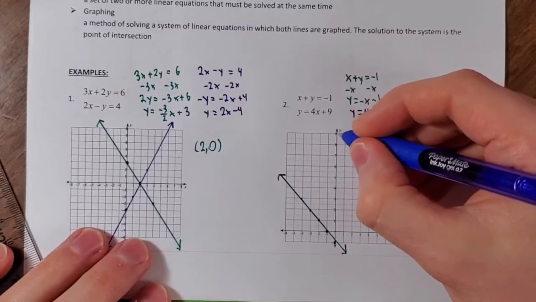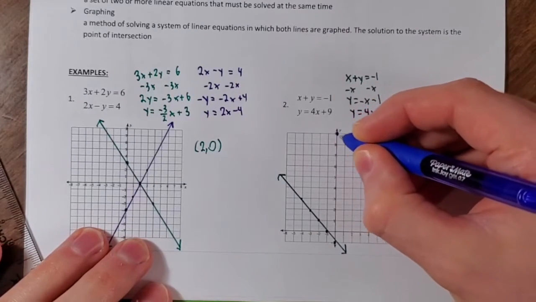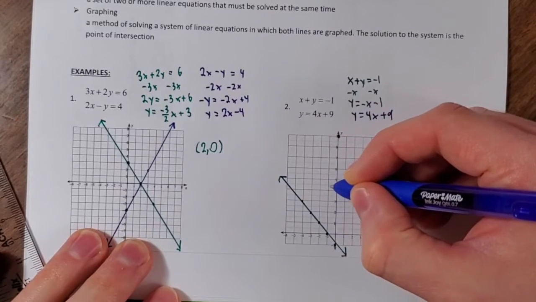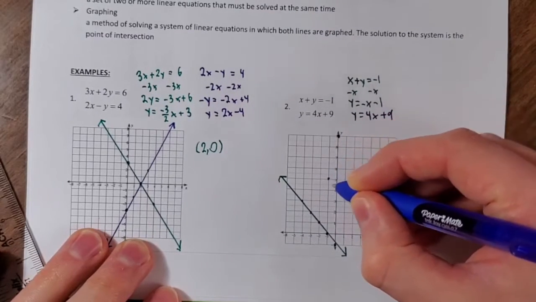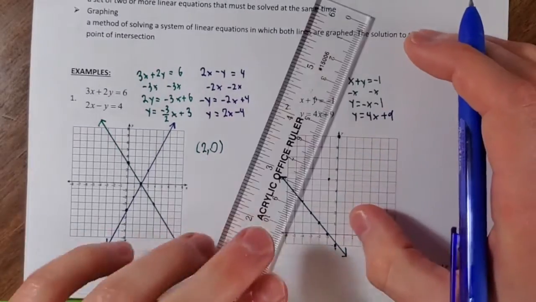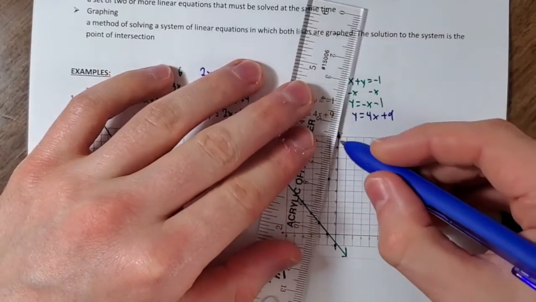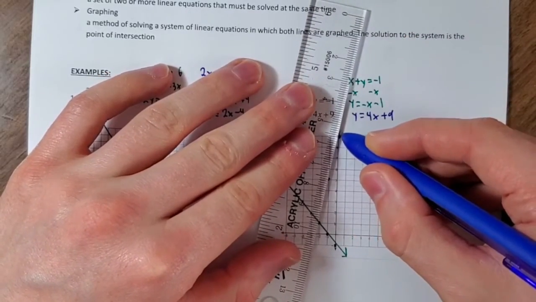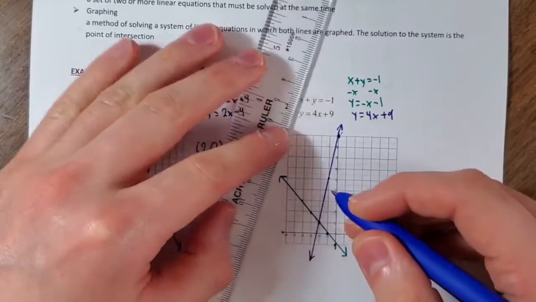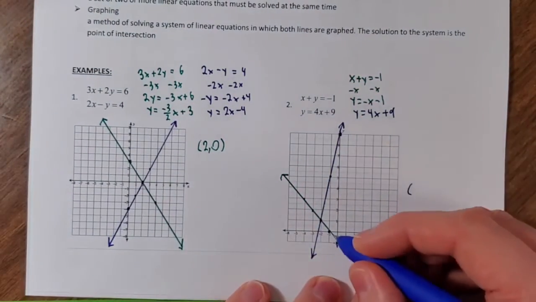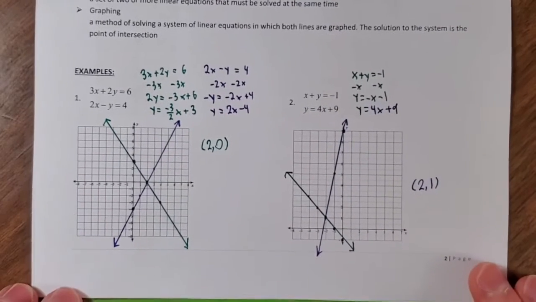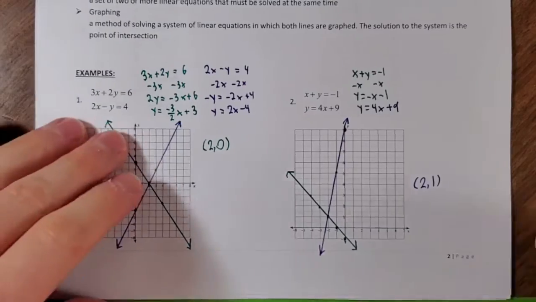Then for our second equation, we're starting at an intercept of 9, and then we can go down 1, backwards 1 to give us that positive slope of 4. And once we've got a couple of points in place, we can draw our line again. Then we can see this time around, we've got that intersection of negative 2, 1 for our solution for this system.